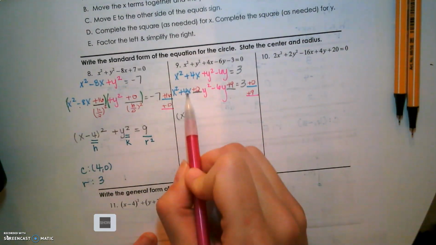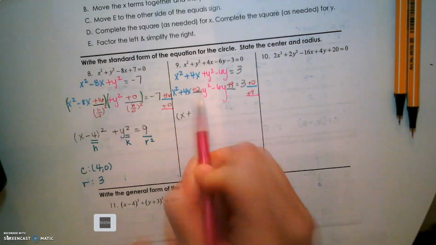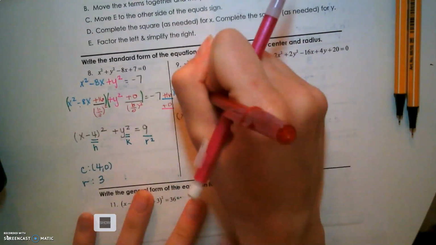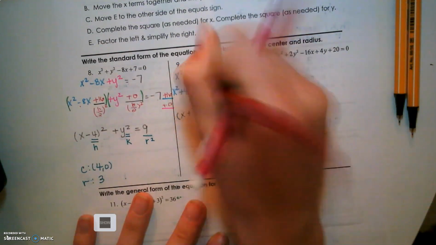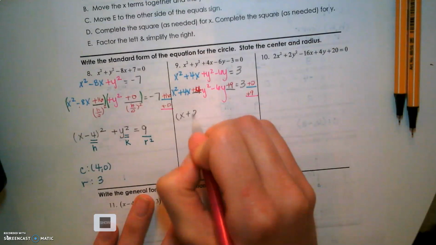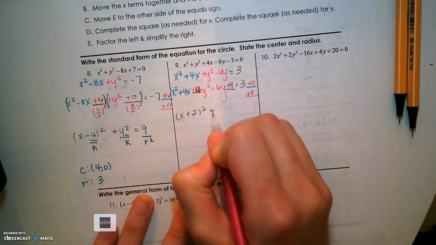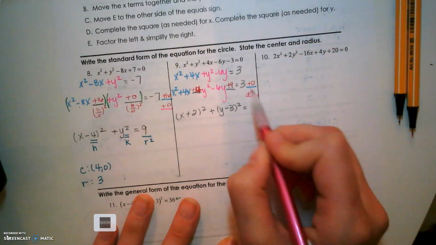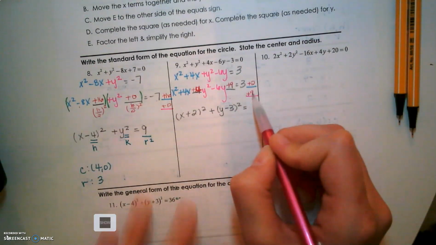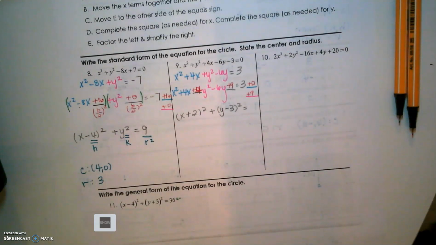Half of 4 is 2. 2 squared is 4. So this should also be 4 here. All right, so this is x plus 2 squared plus y minus 3 squared. And 3 plus 4 is 7... Actually, 3 plus 2 is 5. 5 plus 9 is 14.